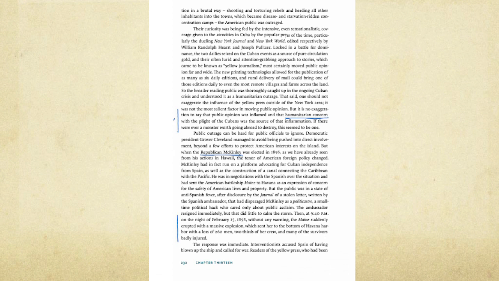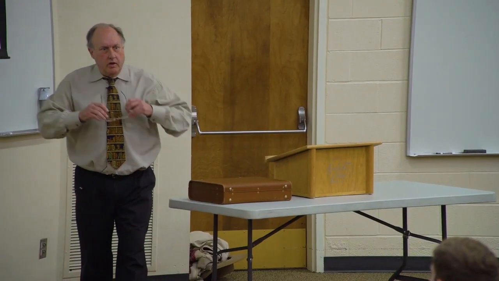So we've got humanitarian concerns here over the Cubans by the American people, and we're thinking this might lead to war. You've got Republican McKinley there in the middle of the page. Don't know if McKinley is a significant guy or not. One way to find out, and this will help everybody in the class: you want to know whether this new person you're reading about is important or not, and the author doesn't really tell you. Just Republican McKinley. Okay, there's lots of Republicans.